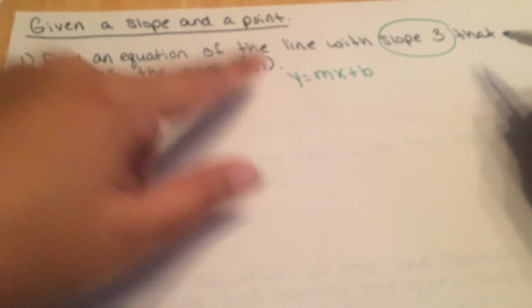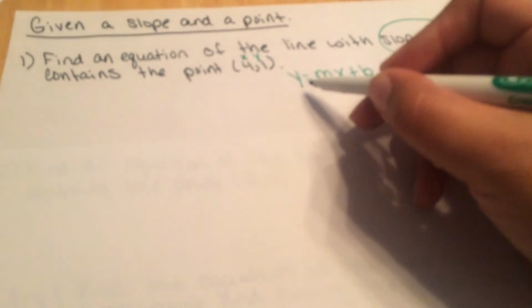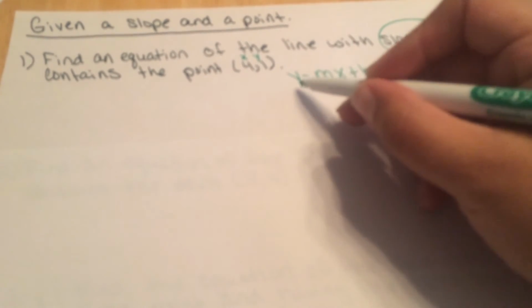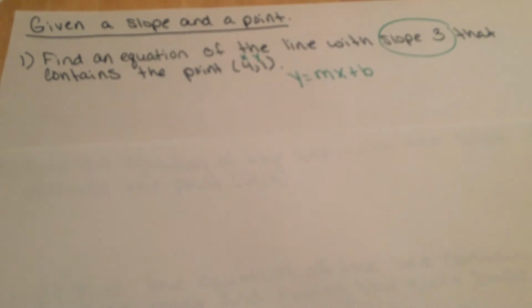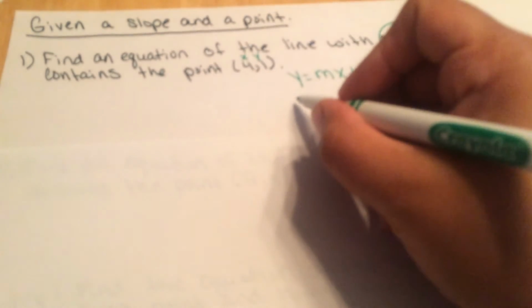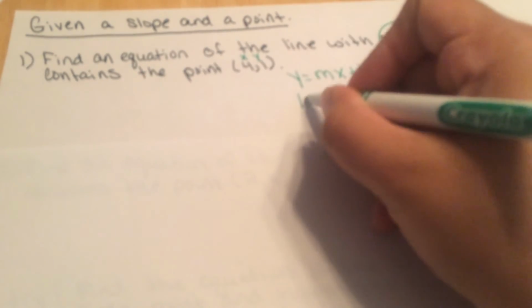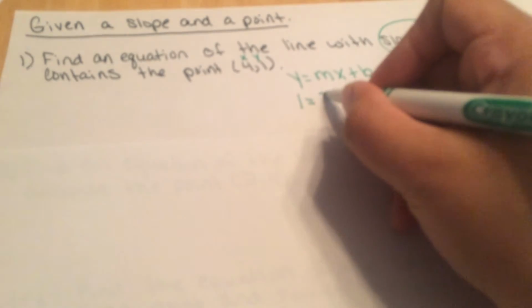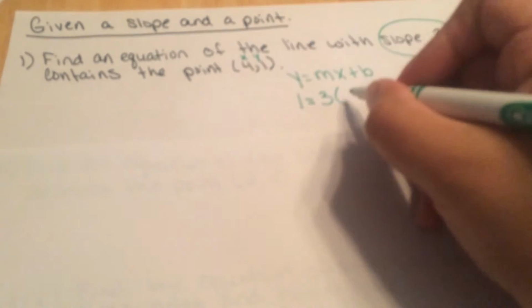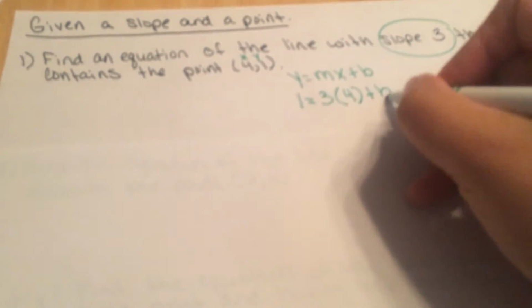Now what I can do is go ahead and substitute those into the variables that I do know in my equation: y, m, and x. So we're going to be looking for b first. So the first thing we're going to do is substitute our variables in. I know y is 1, equals slope is 3, times x is 4, plus b.